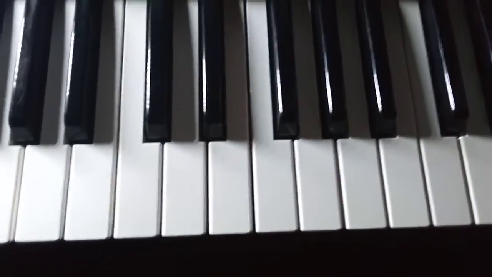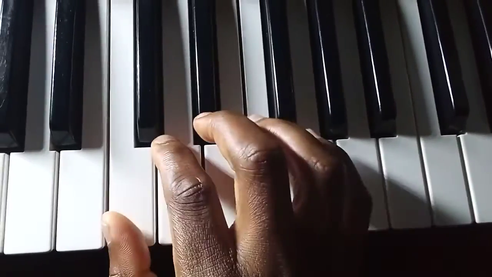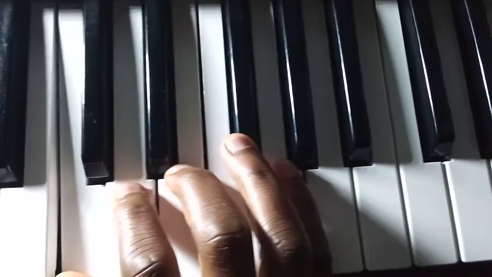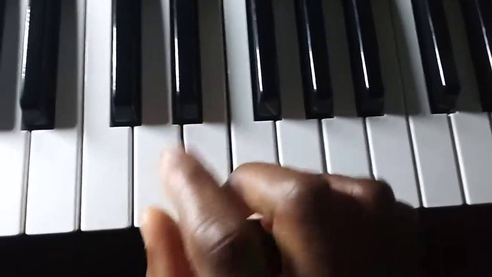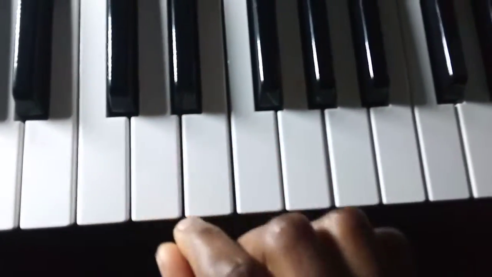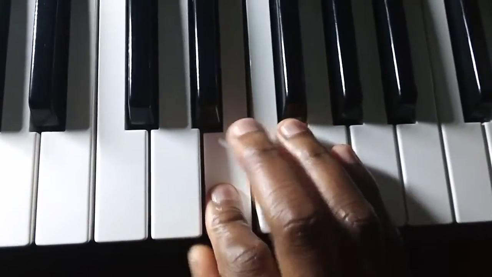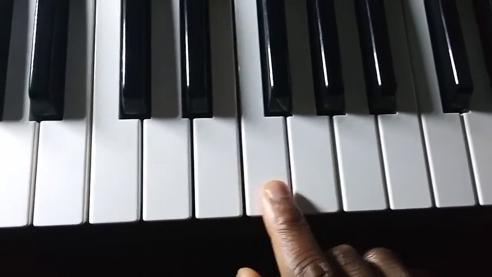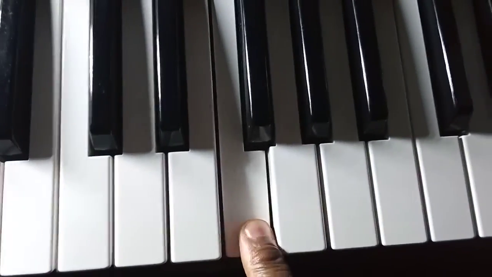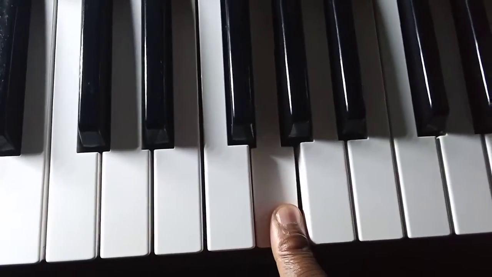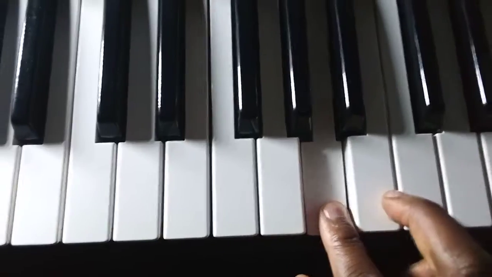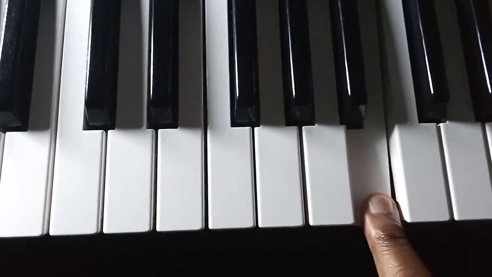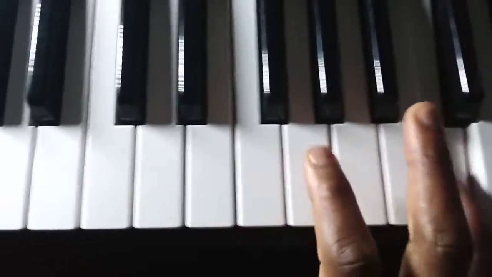So we have special names for those notes. For example, note number 1, we call it the tonic. Note number 2, we call it the supertonic because it comes after the tonic. Then we call note number 3 the mediant. We call note number 4 the subdominant, and we call note number 5 the dominant, and note number 6 we call the submediant, and note number 7 is the leading note because it leads us back to the tonic.